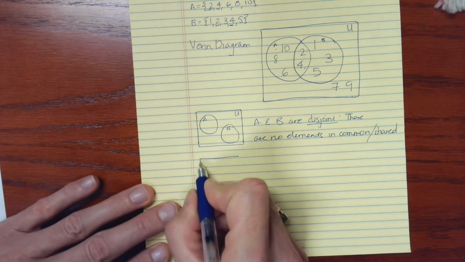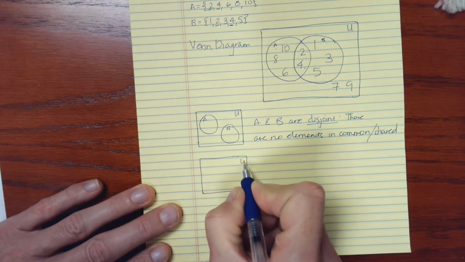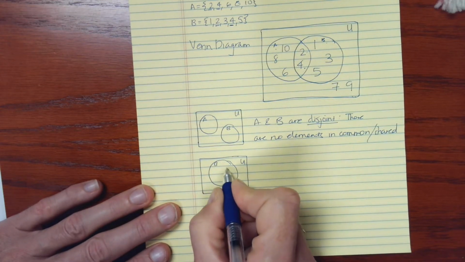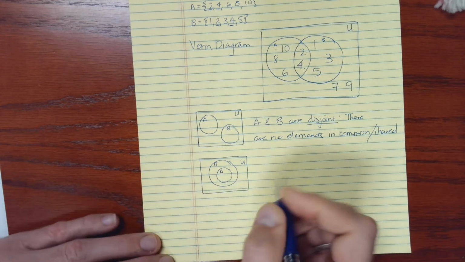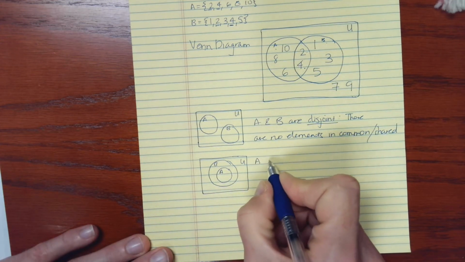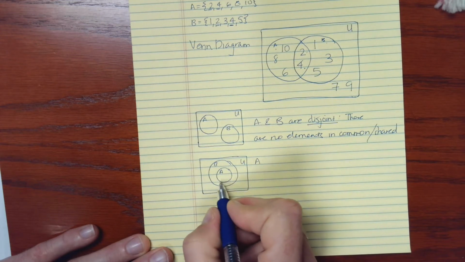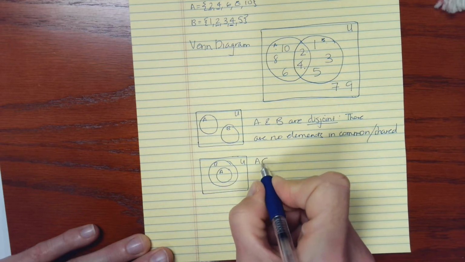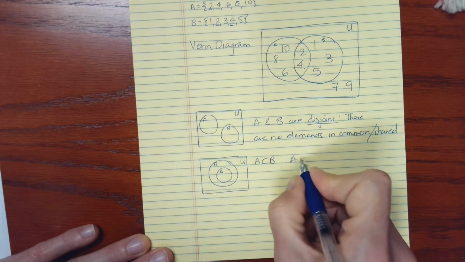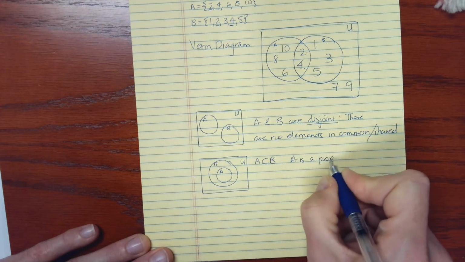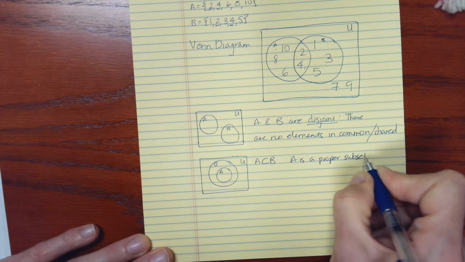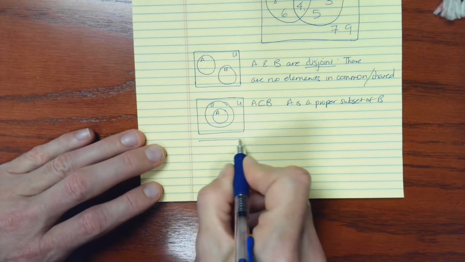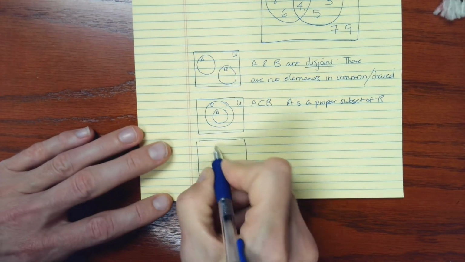We might also have our universe and a set. We'll say this is B, and maybe A is completely contained within B. In this case, I would say that A is a subset. Well, actually, I know that A does not equal B the way that it's drawn here, so it's a proper subset of B. A is a proper subset of B.